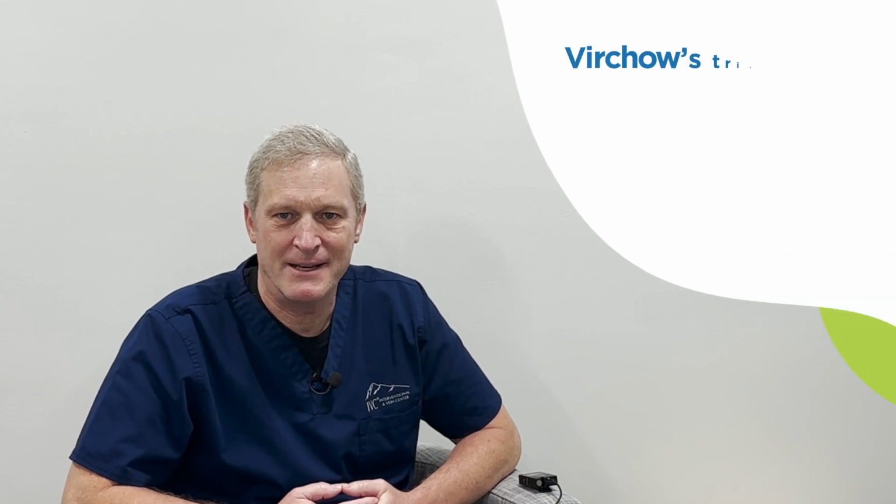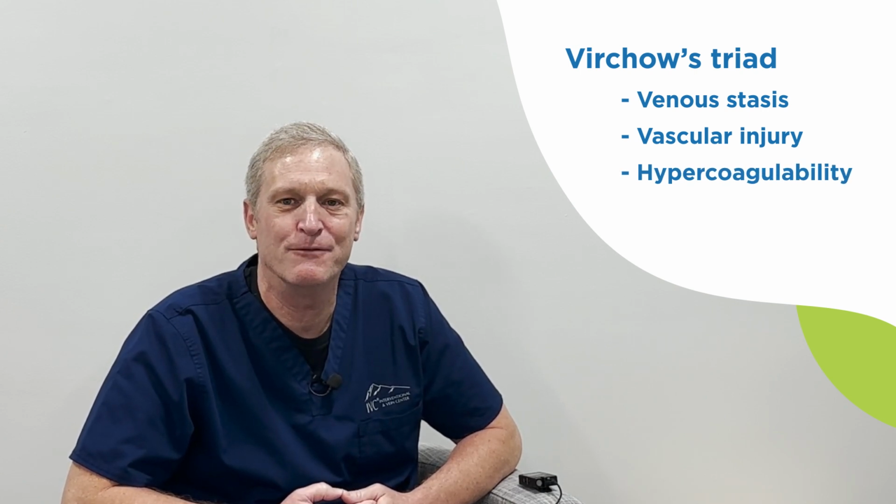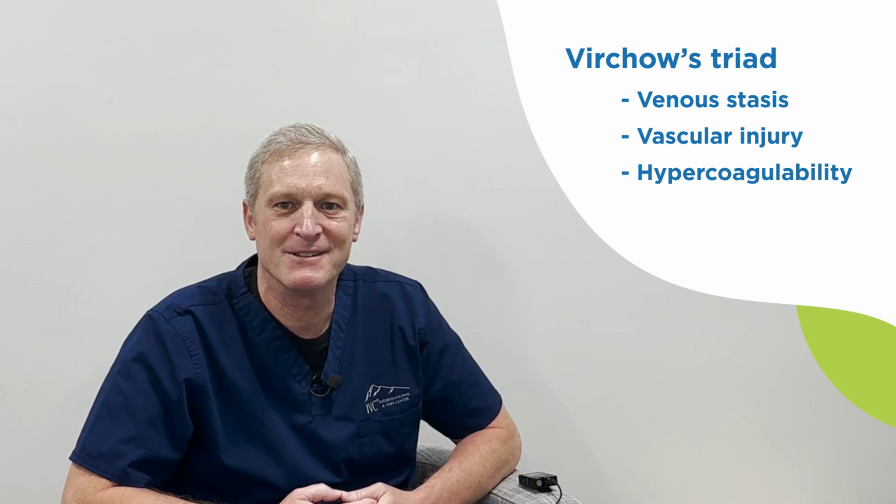DVT is caused by what's called Virchow's triad. It was described by a scientist, physician named Virchow, and the components that cause DVT are venous stasis, which means the blood is stagnant, an injury to the vessel, and the third component is hypercoagulability, or propensity for the blood to form clots, which can be genetic or it can be based on different factors.